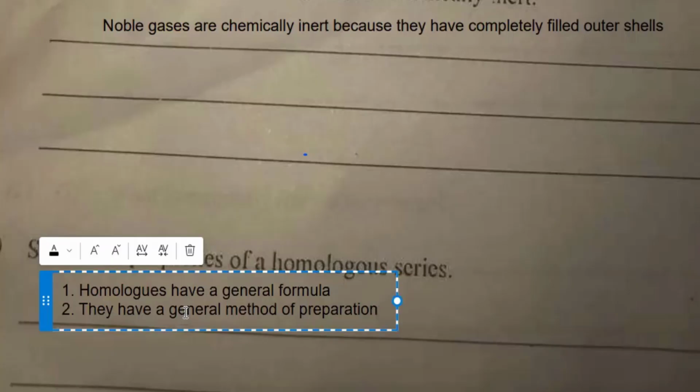Like the alkanes. The alkanes are prepared by the reaction of sodium alkanoate with soda lime in the presence of heat. Are we together? So now, depending on the specific alkane that you want to produce, the difference would be in that word, sodium alkanoate.